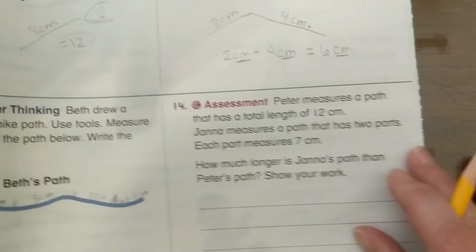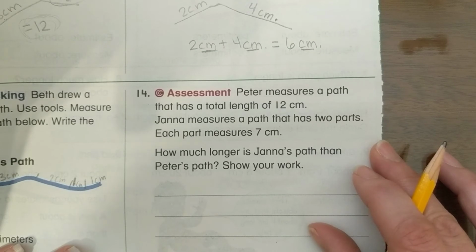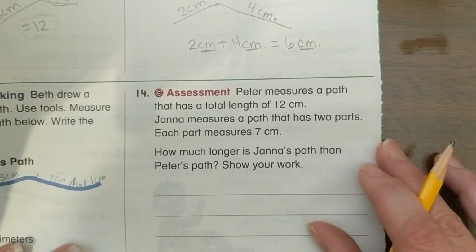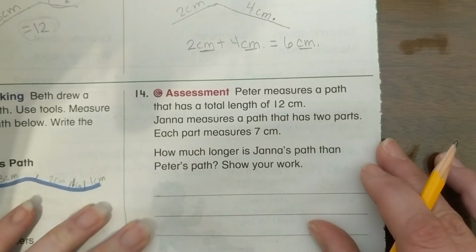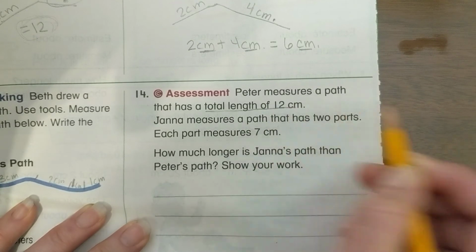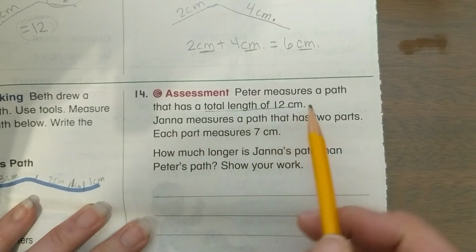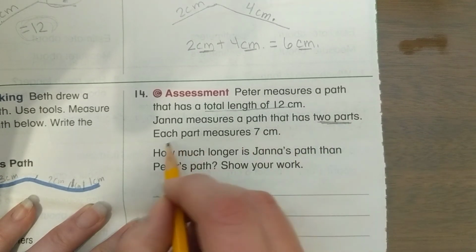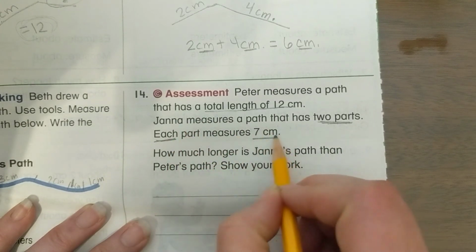And lastly, Peter measures a path that has a total length of 12 centimeters. Jenna measures a path that has 2 parts. Each part measures 7 centimeters. How much longer is Jenna's path than Peter's path? And we need to show our work. Okay, Peter has a total of 12. Jenna, it doesn't tell us her total, but it tells us that she has 2 parts and that each part was 7. Well, we can figure out Jenna's total.